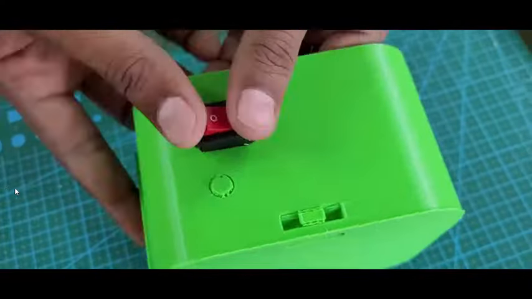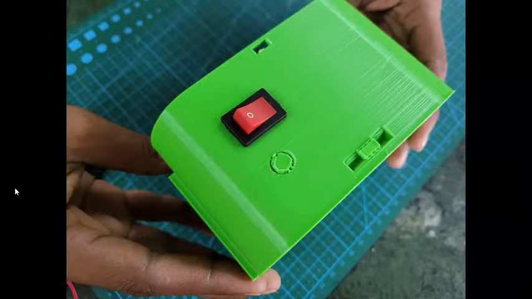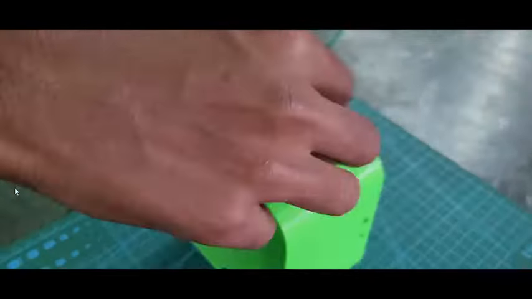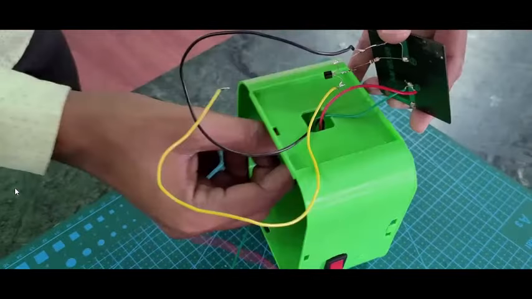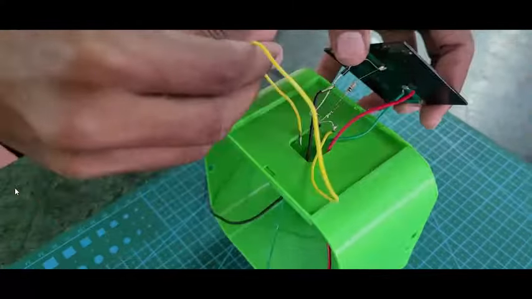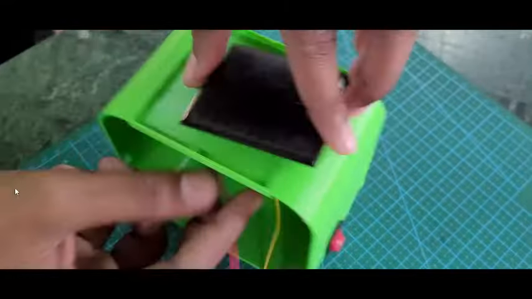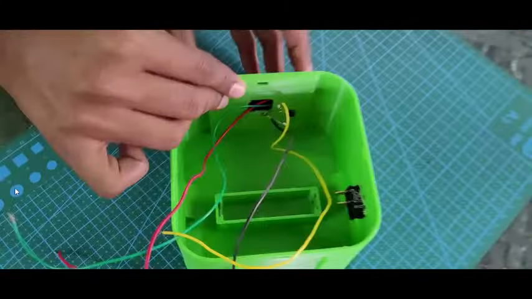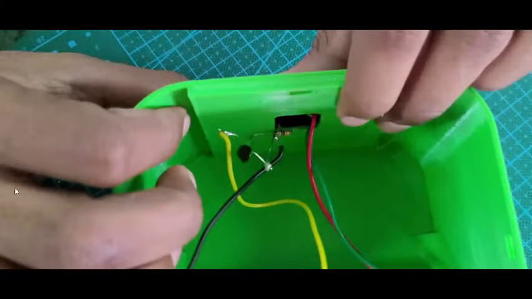Put the button through that slot. This is how it will look like. Now insert all those wires of that solar panel through that slot. Insert all those components and wires carefully through that slot on the top of that box. Make sure that you don't short circuit. Once inside, you can spread all those components.